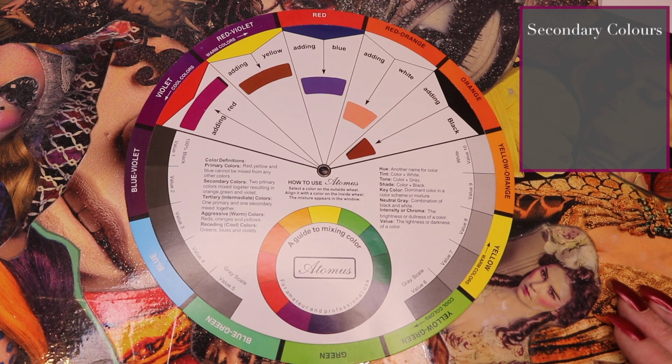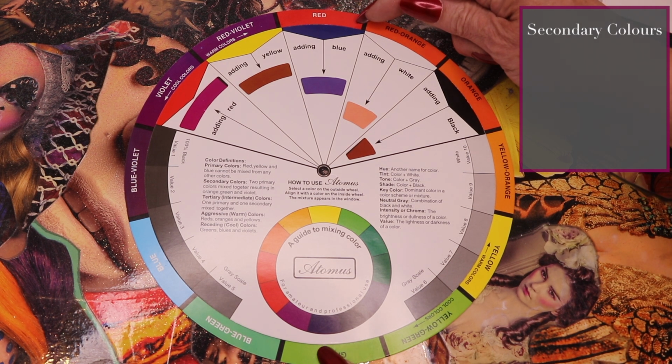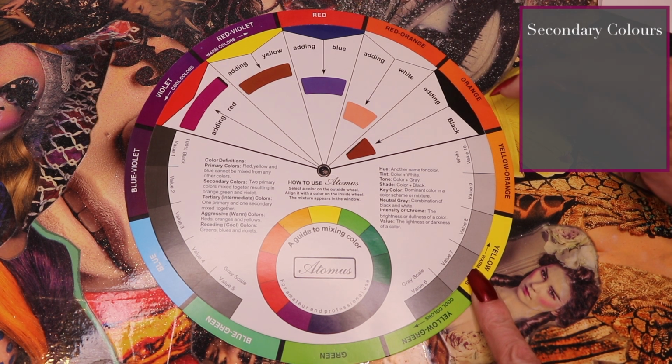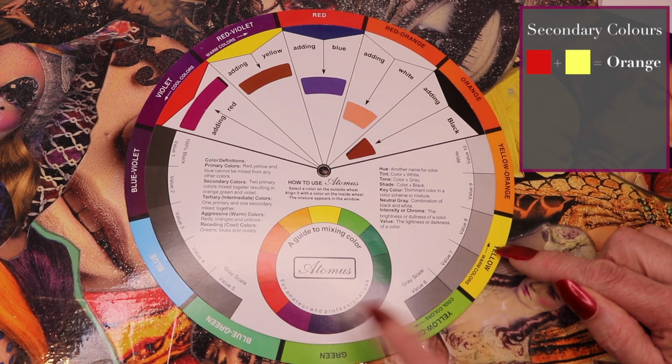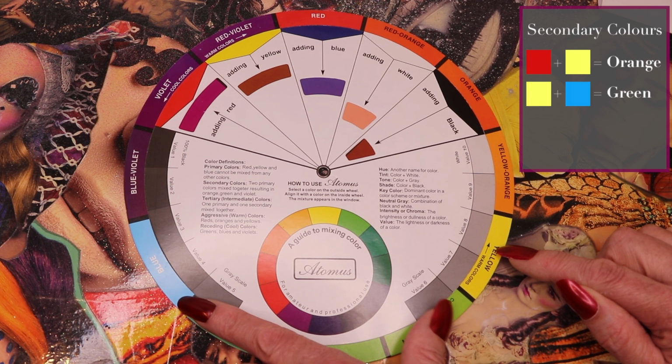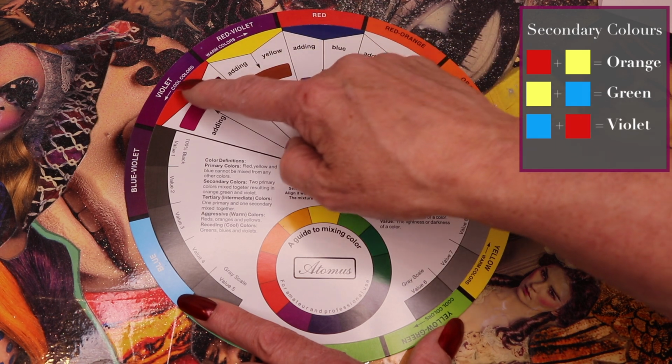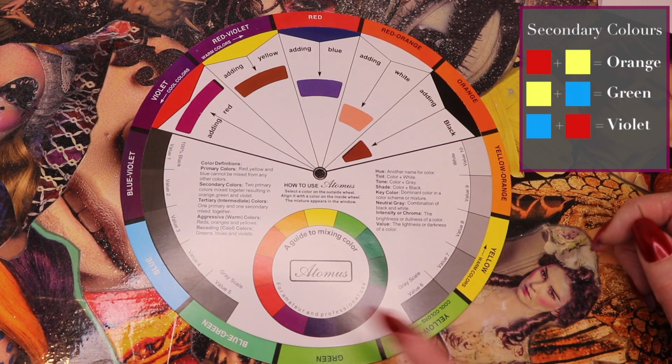So if we then go down to our next level, which is what they call the secondary level, what we get is, if we mix a red for instance with a yellow, we will achieve an orange shade. If I mix a primary colour of yellow with blue, I will get green, and if I mix blue with red, I will get a violet. So those are our secondary colours.